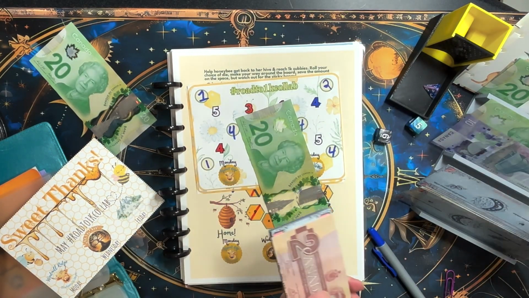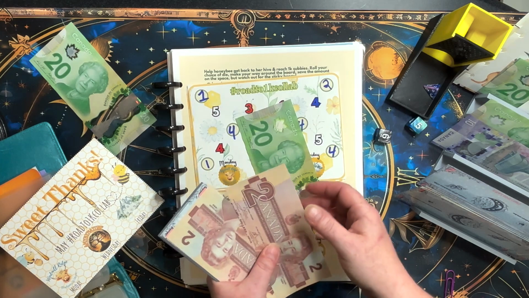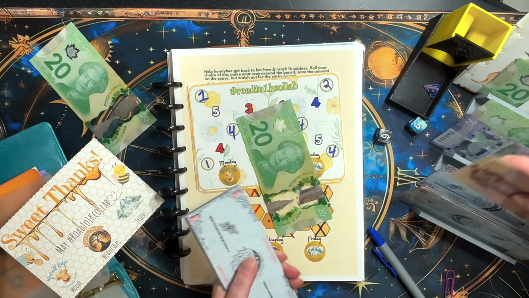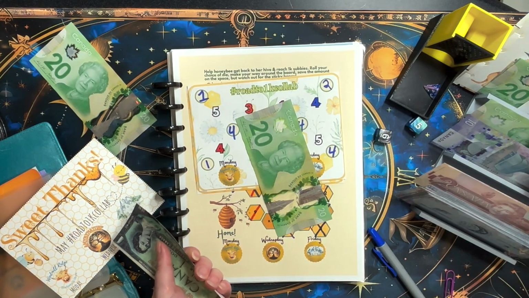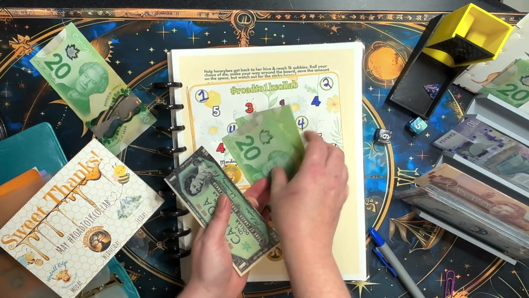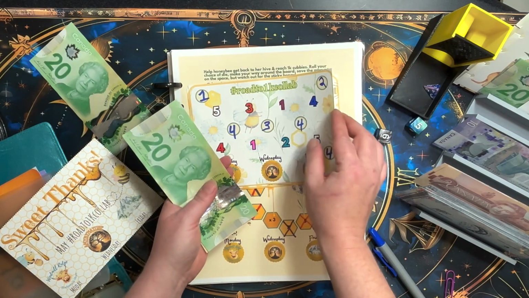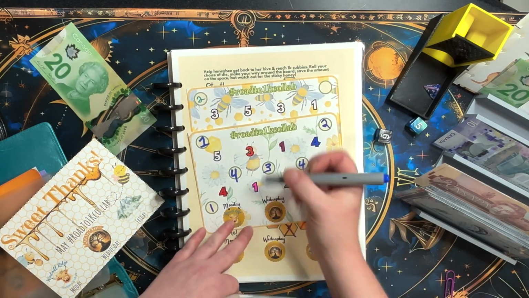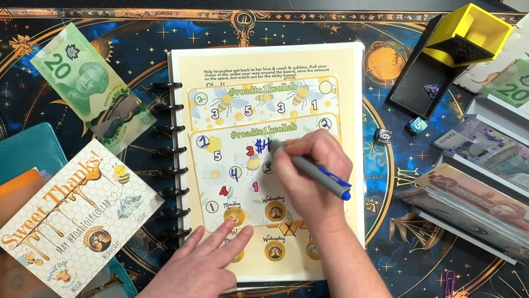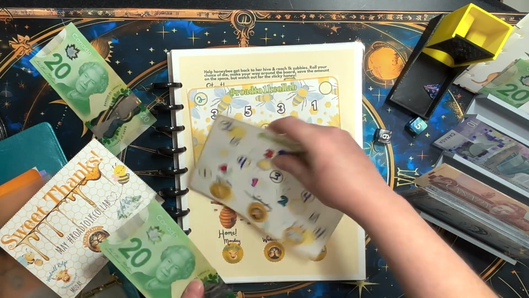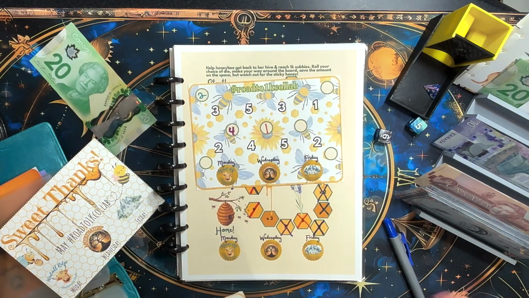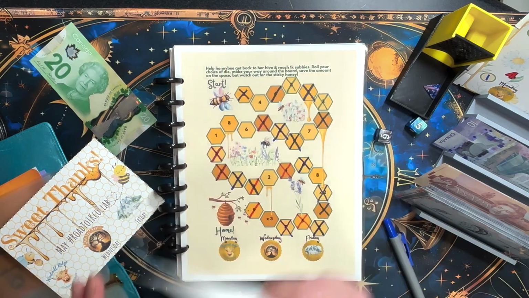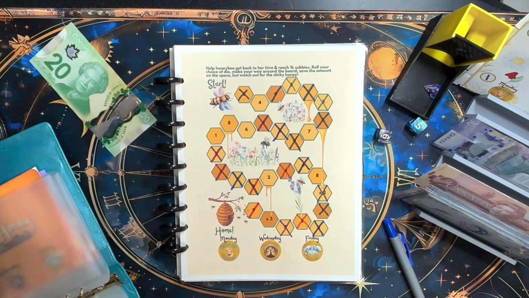So 10, 12, 14, 15, 16, 17, 18, 19, and 20. So 41 altogether. So there we go. And we will just clip that together like so. All right, that is done.